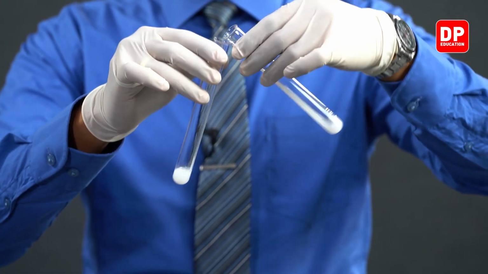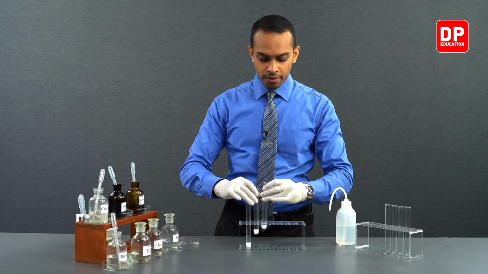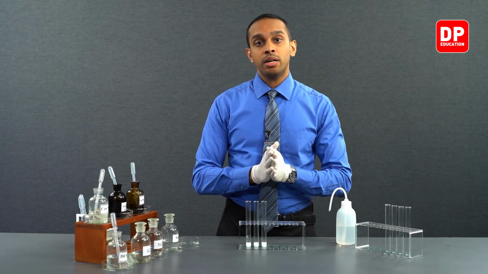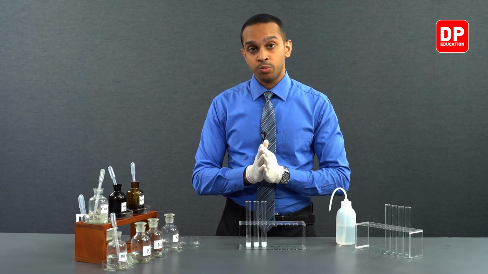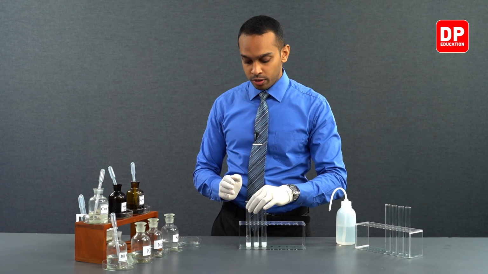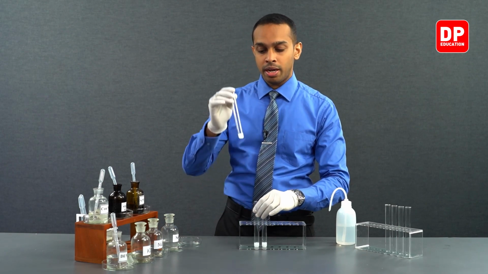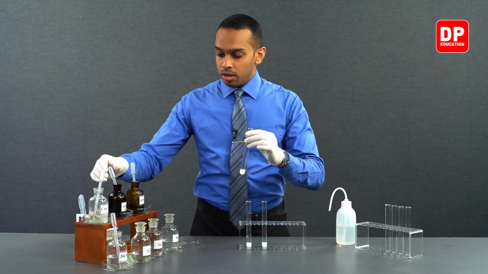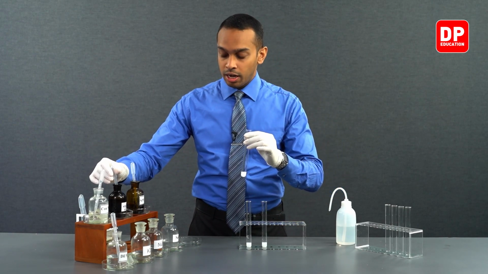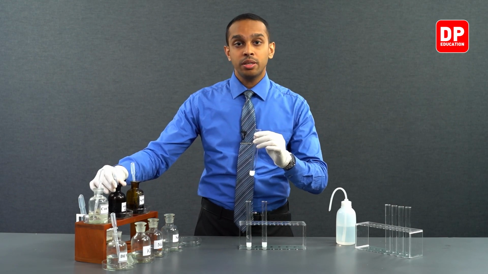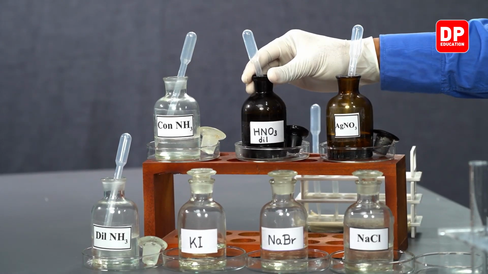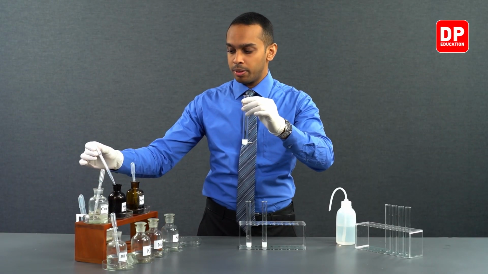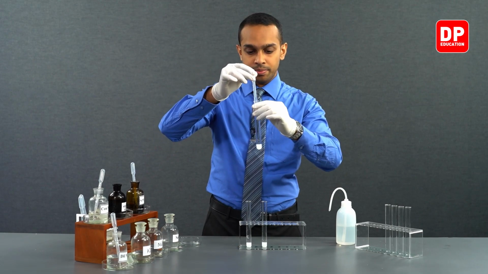And then we will add a little bit of nitric acid and a little bit of dilute ammonia to see what kind of changes we can observe. To the first test tube, I will do nothing. We'll keep it as our control to compare with the results we get. To the second one, I'll be adding a little bit of dilute nitric acid.